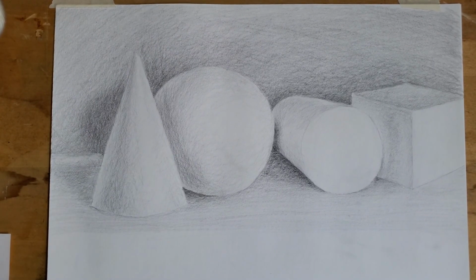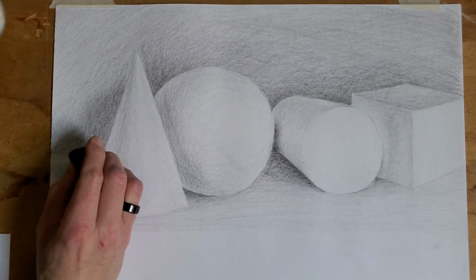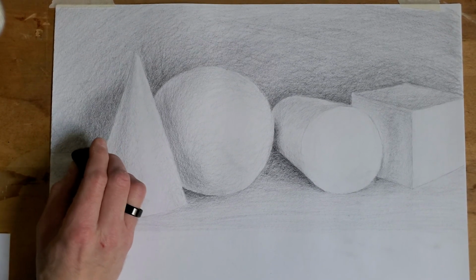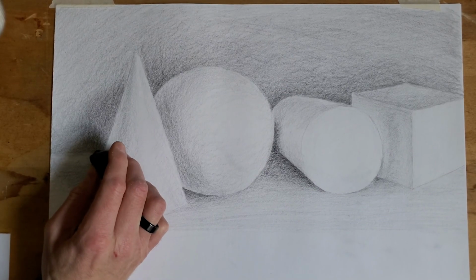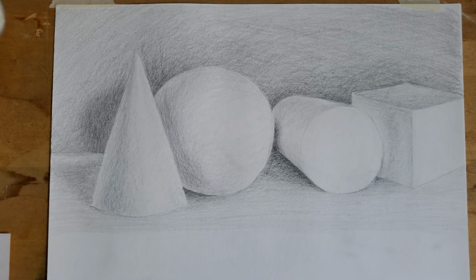Just dabbing it with a kneaded eraser, you can lift a lot of graphite off. Those kneaded erasers work really well for that. If you rub it too much, you can smudge things, move things, and damage the paper. Then the graphite doesn't lay on it as well. Just be gentle. No rush.